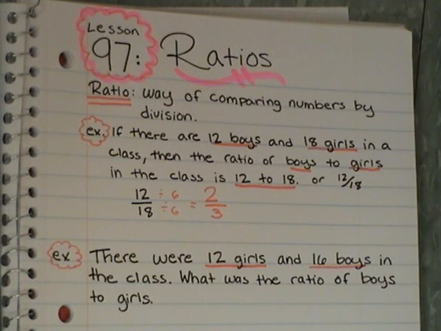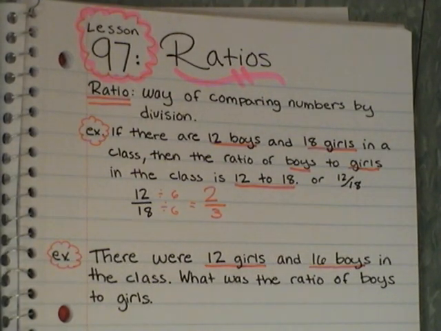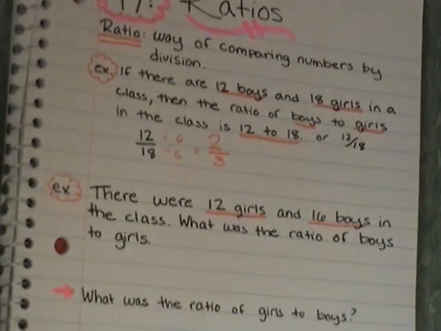Make sure that you pay attention. Sometimes it'll say girls to boys, and then you would have to have 18 first and 12 second. Okay, so you really have to pay attention to the way that they word the problem. So let's do the next one.